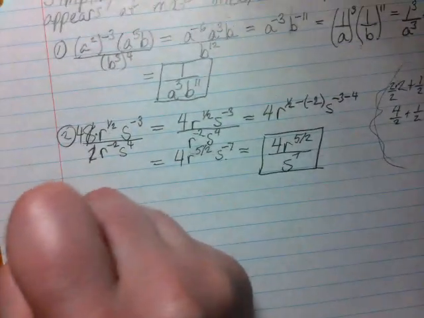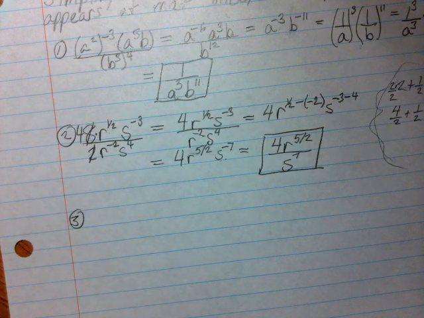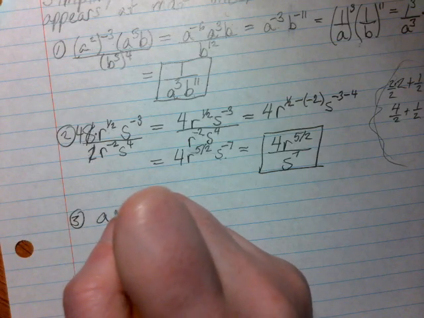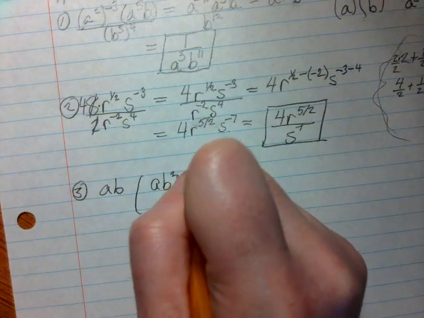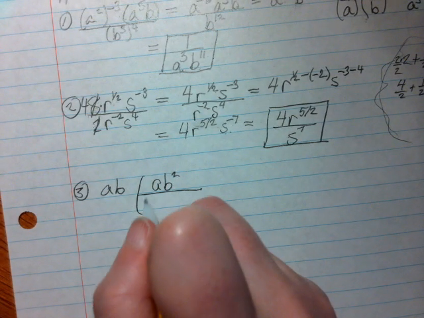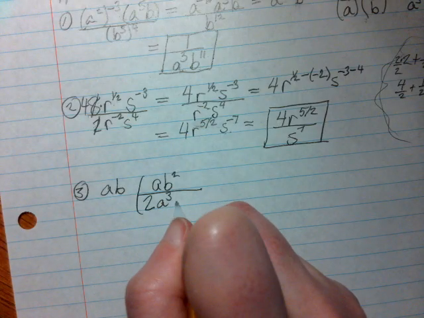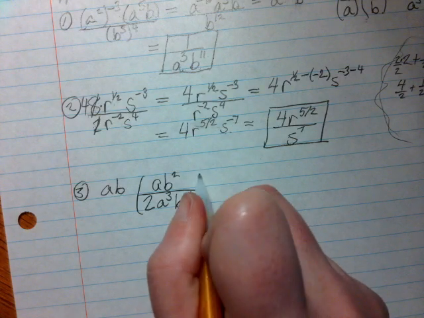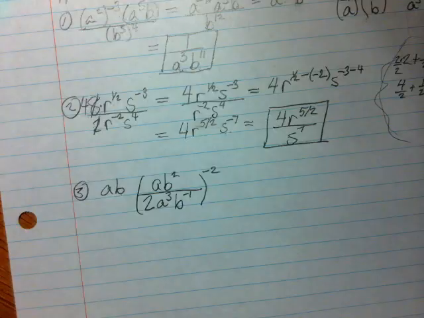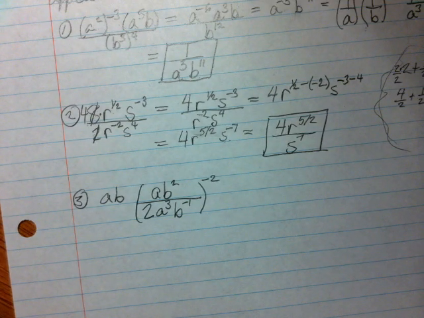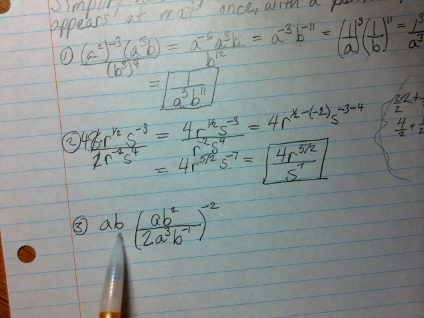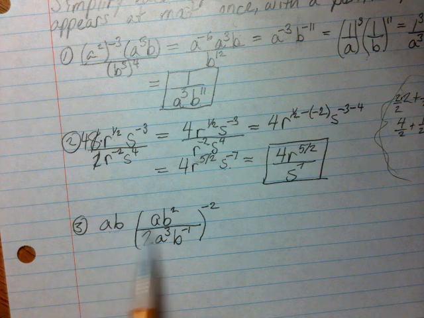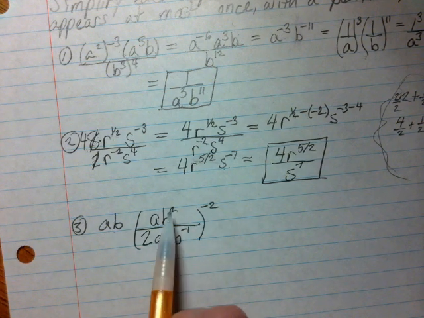And let's do one more. The last one is the most tricky one, I think. AB, parentheses, AB squared over 2 A cubed B to the -1, and that's all raised to the -2. Okay, so let's start applying some rules. I'm just going to drag this AB along and keep copying it, and not worry about simplifying it until I've simplified this beautiful mess over here.